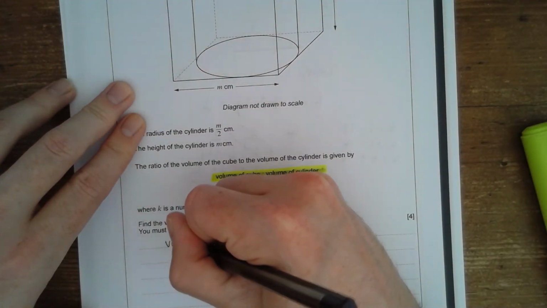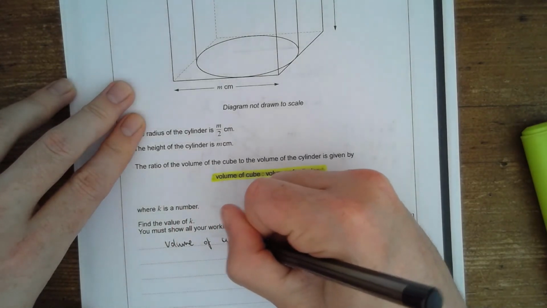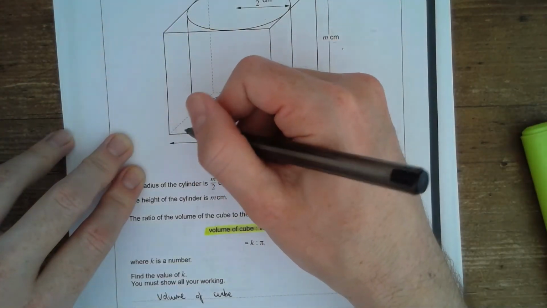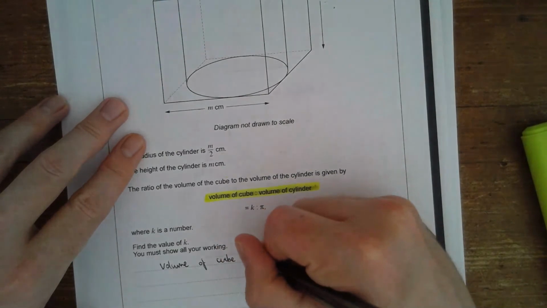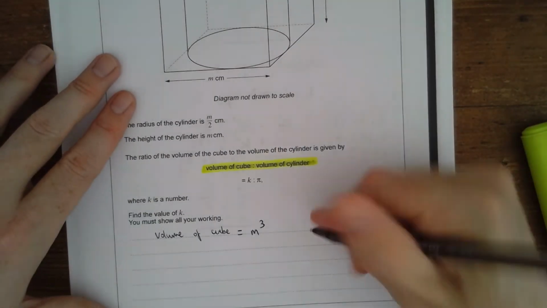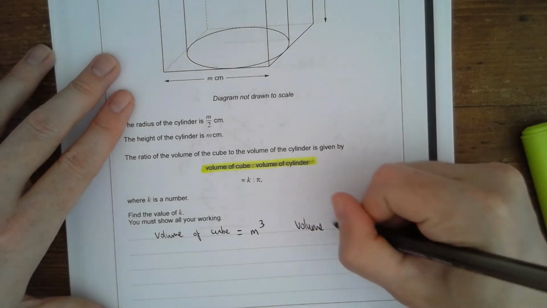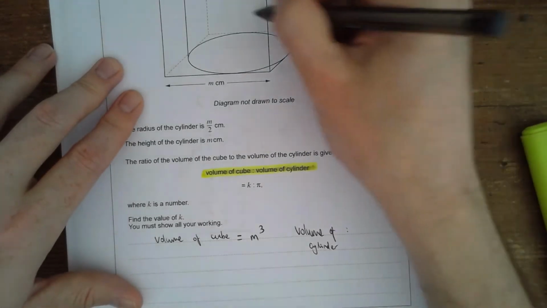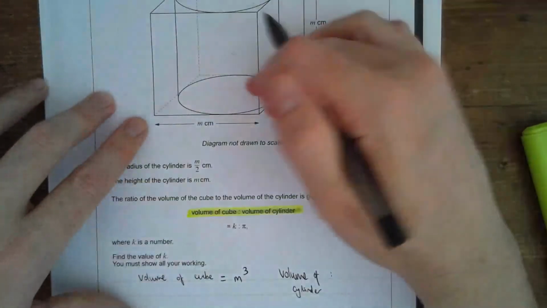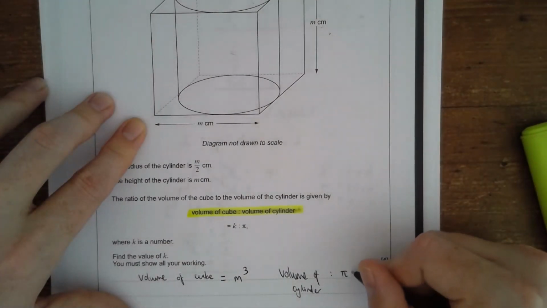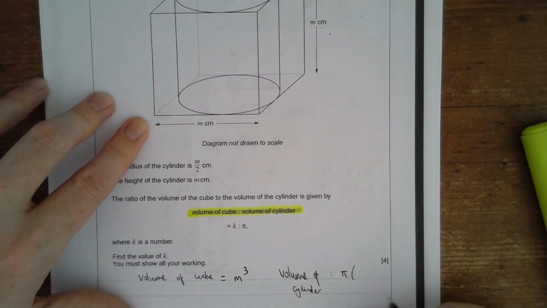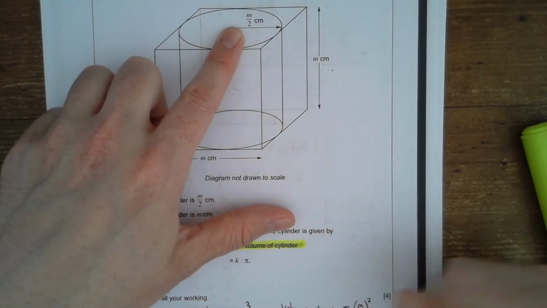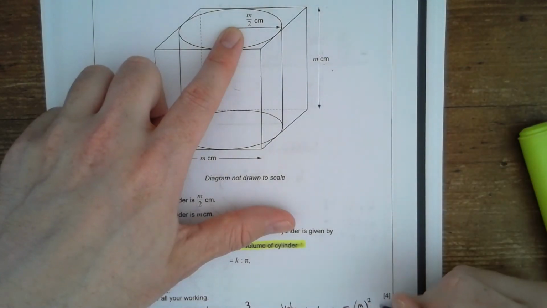The volume of the cube is incredibly easy. Volume of the cube will literally be the length, m, times the width, m, times the height, m, okay? So it's going to be m times m times m, which is m cubed. The volume of the cylinder will be the base area. So this shape here, which is the base area, is a circle. So it's going to be pi times the radius. Now this is where it does get tricky. The radius is m over 2 squared, and then you times by how high it is, times that by m.